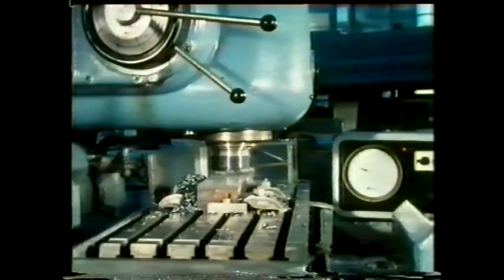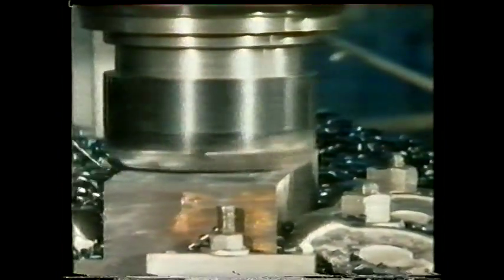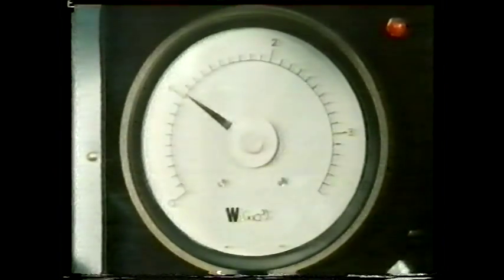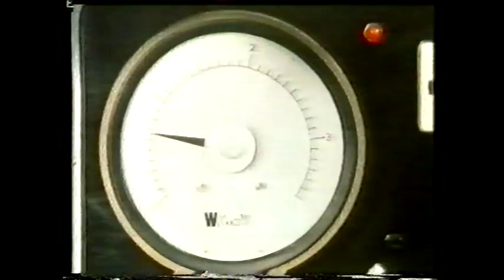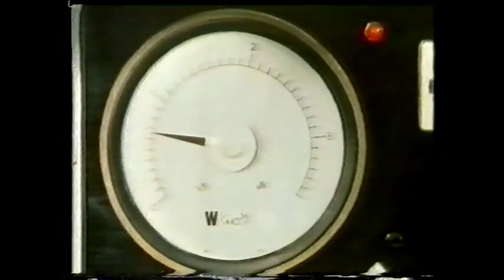On this milling machine, we've set up a meter to measure the power consumed during the cutting operation. As the cutter clears the work, the power consumption drops. Now it's no longer cutting, but it's still using up a lot of power. And here's the reason. Power is used up in overcoming the friction between all the gear wheels which drive the cutter.